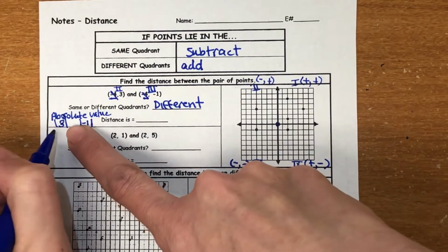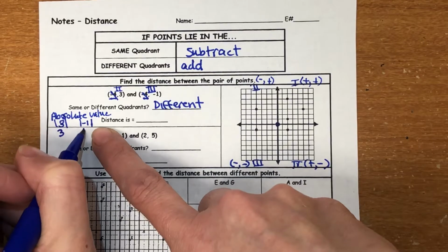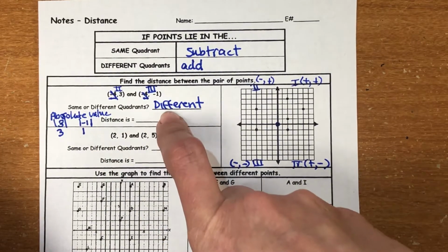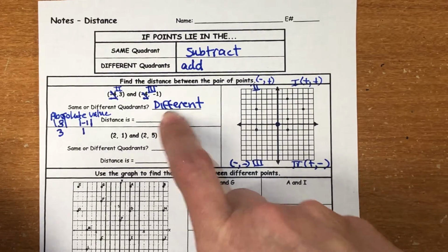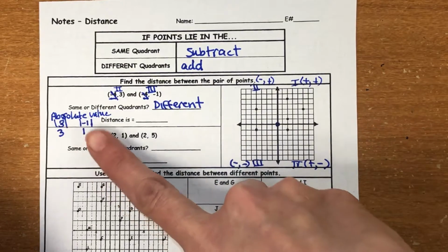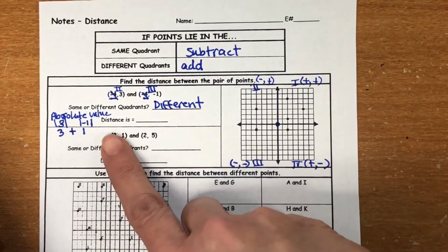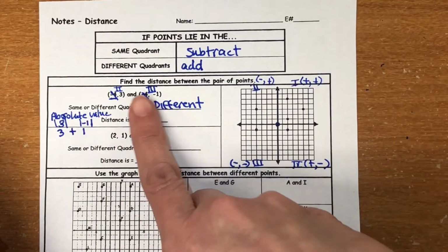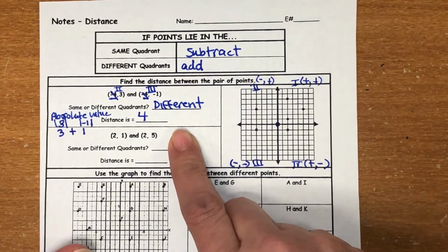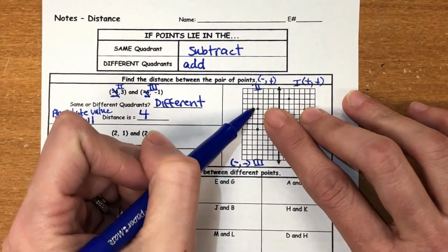The absolute value of 3 is 3. The absolute value of -1 is 1. Because they're in different quadrants, I'm going to add them, the 3 and the 1, 3 plus 1. So the distance between these 2 points is going to be 4, because 3 plus 1 is 4. So I can check between these 2 points.